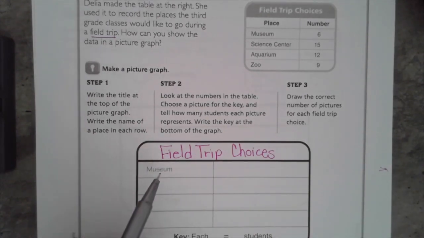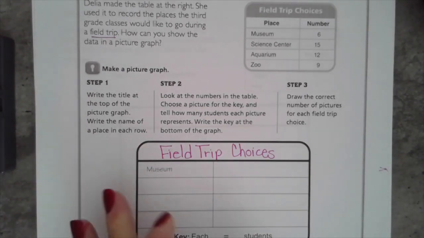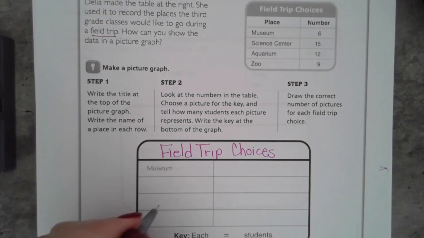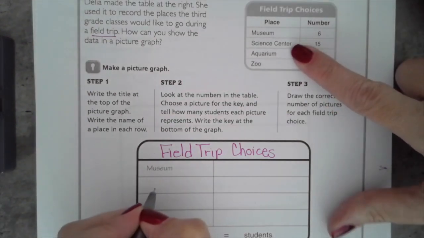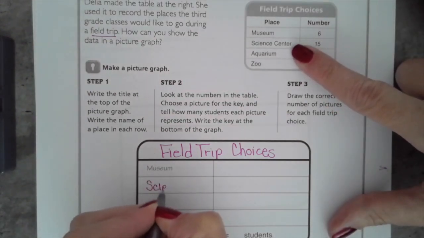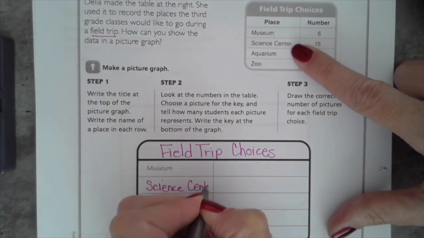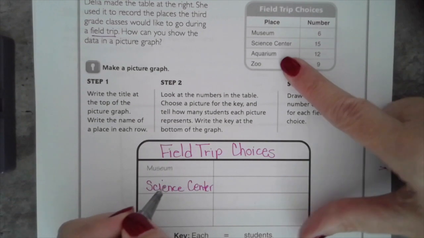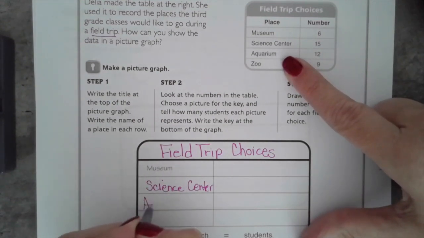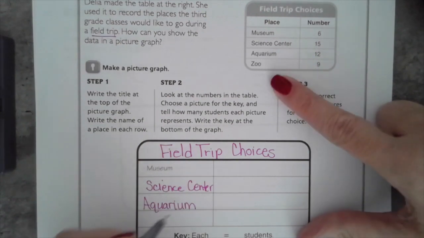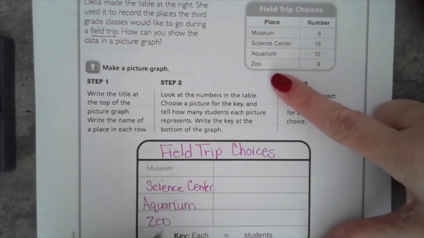They have filled in one of the labels for us, museum. The next one is Science Center. The next one is aquarium. And the last one is zoo.